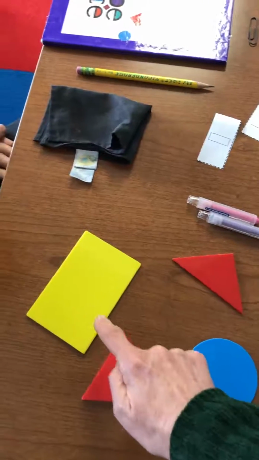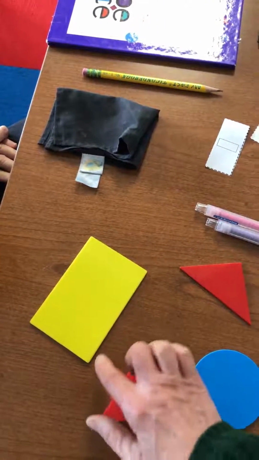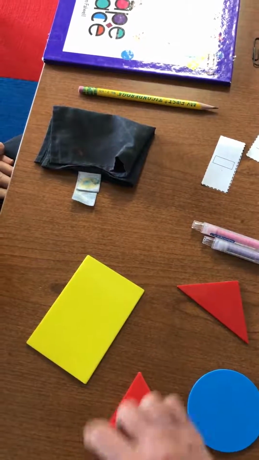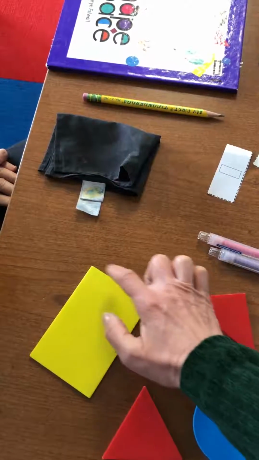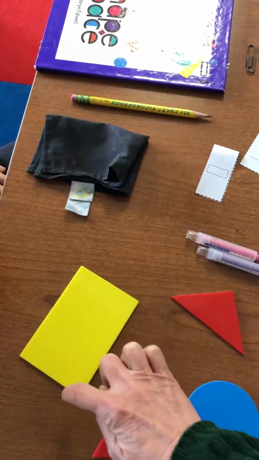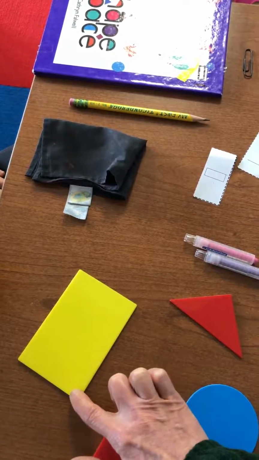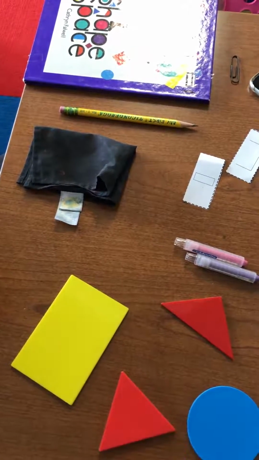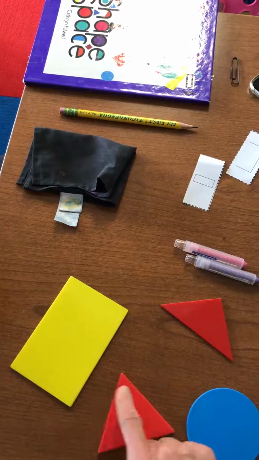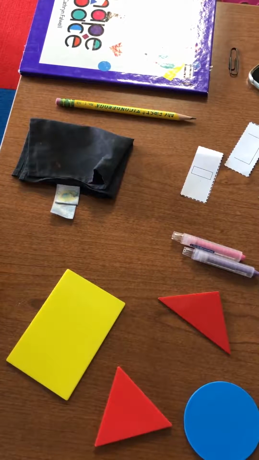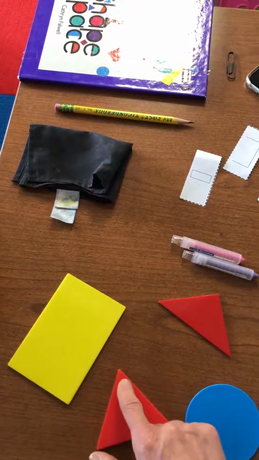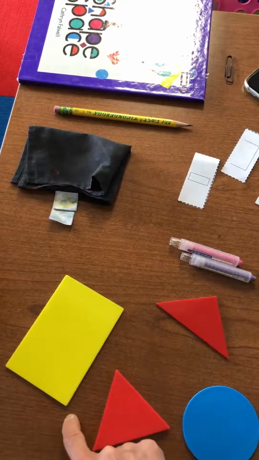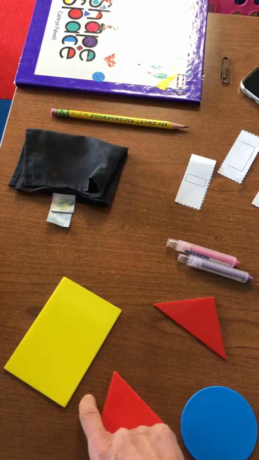Good. Now let's take a look at our rectangle. How many straight sides do you see on our rectangle? 4. Let's count them. 1, 2, 3, 4. Now take a look at the vertices and look at the triangle. Do they look the same or do they look different? They look different. How are they different? They're pointy on a triangle, and they're an L shape on a rectangle.